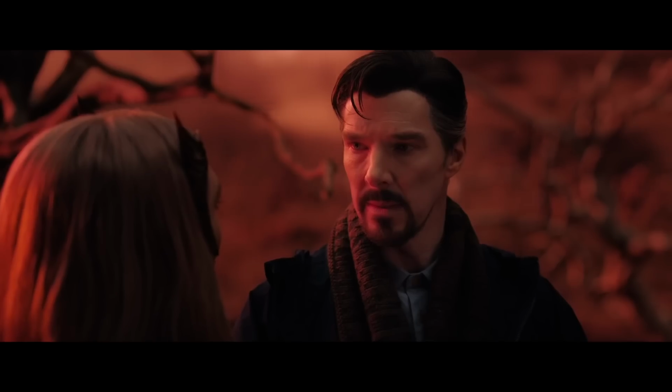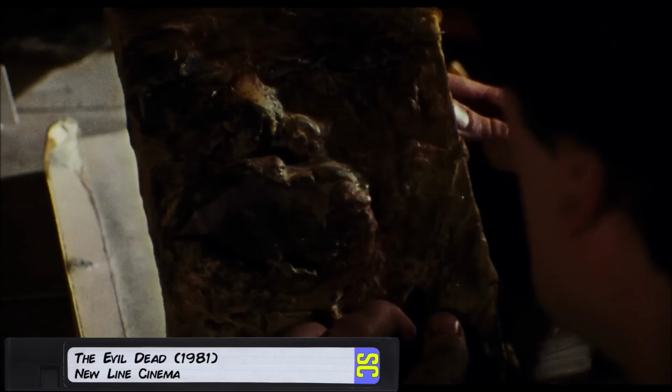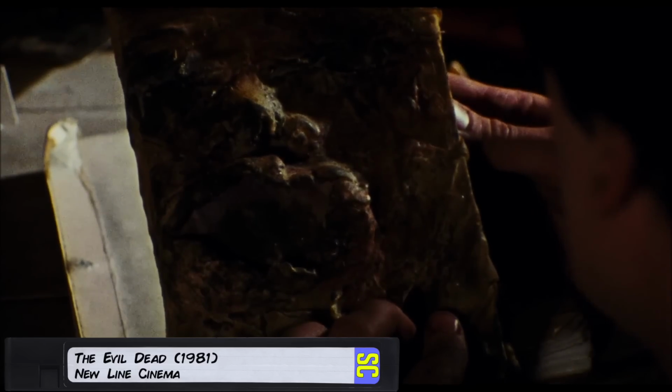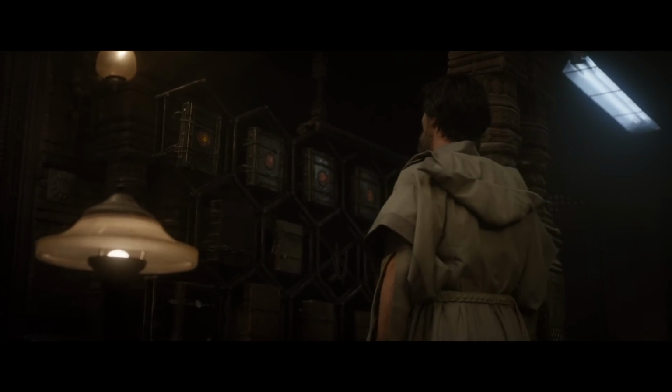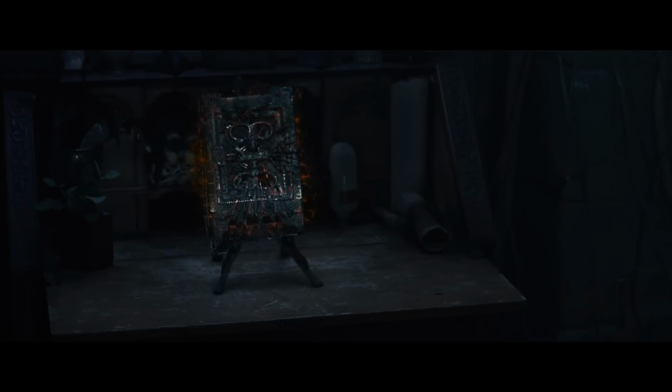When Steven sees the Darkhold, he calls it the Book of the Damned, which is a fun connection to Sam Raimi's Evil Dead. That features another evil book, the Necronomicon, which was called the Book of the Dead. Now, the Darkhold actually first appeared kind of in Doctor Strange. In the forbidden section of the library at Kamar-Taj, there's one book here that's missing. This could be where the Darkhold was supposed to go.